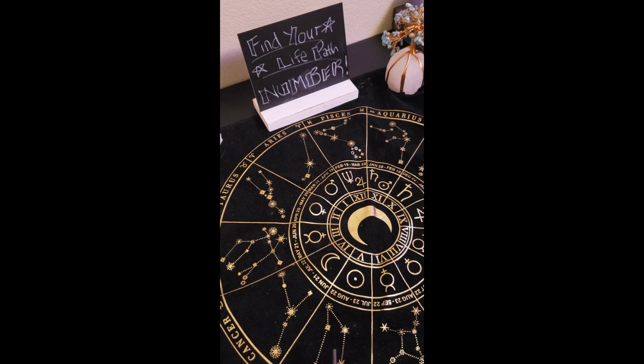We have the major Arcana cards, which I have over here.